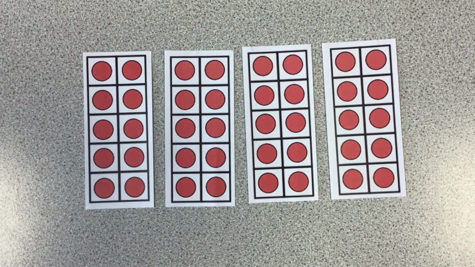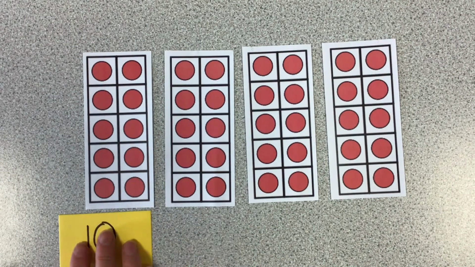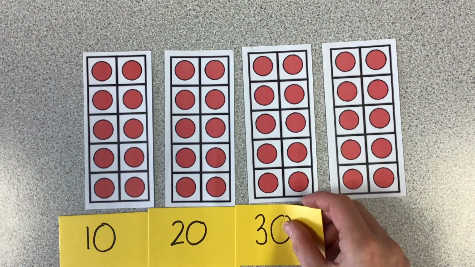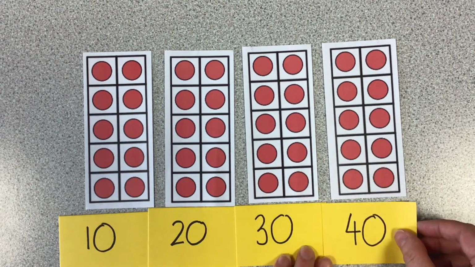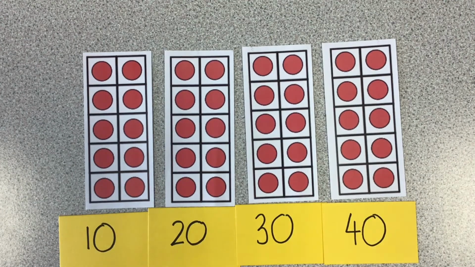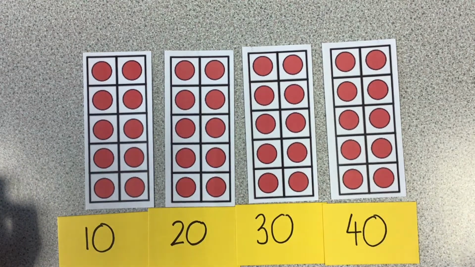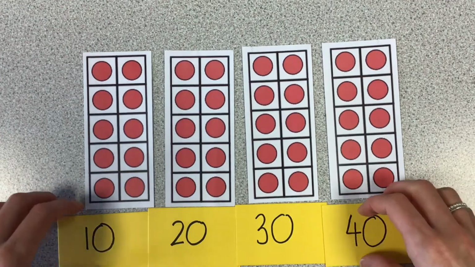How many counters do I have now? Pause the video, write it down. Okay, let's see. We can count in tens, remember? So we have 10, 20, 30, and 40. Okay. If you weren't sure on any of those or got some of them wrong, maybe rewind the video a little bit and have another try at some of those before we move on to the next part.